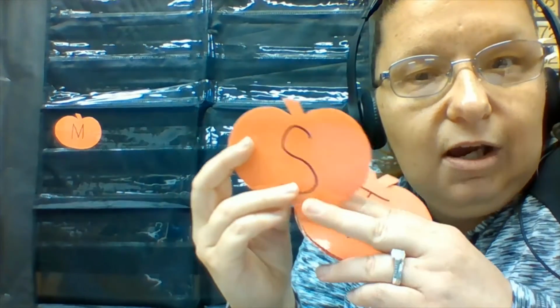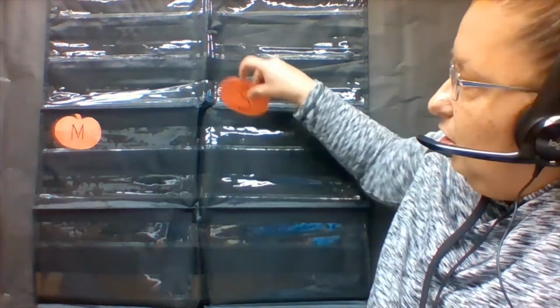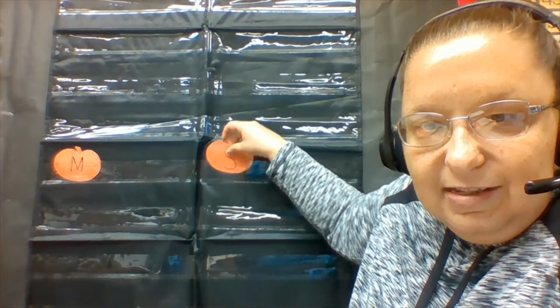Do you remember what letter this is? This is the letter S, and letter S is our Sammy the Snake's phonics letter, and it makes the S sound a lot of times. So we're going to put it right here. And because of the glare, it's really hard for you to see the S, isn't it?